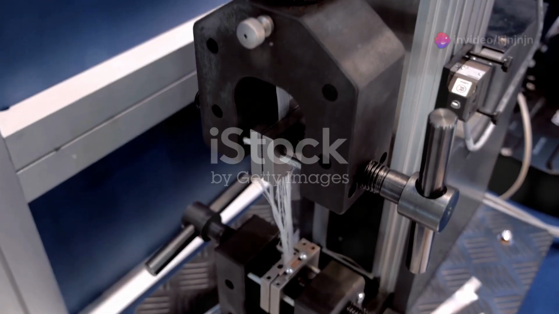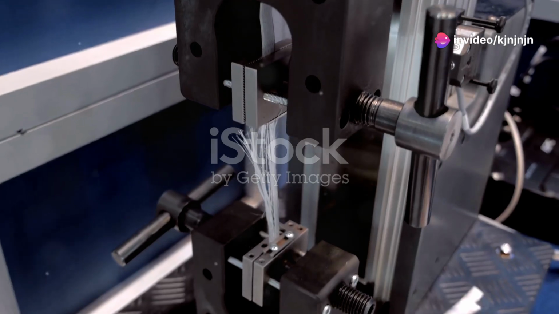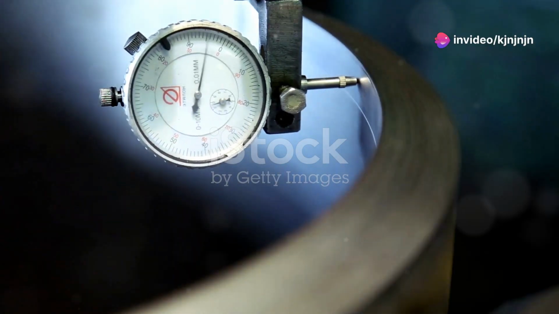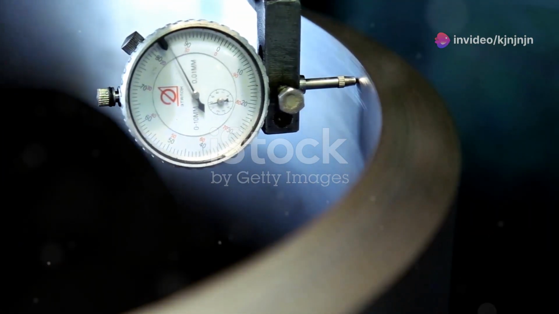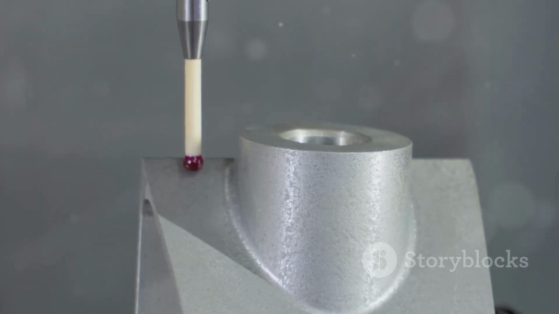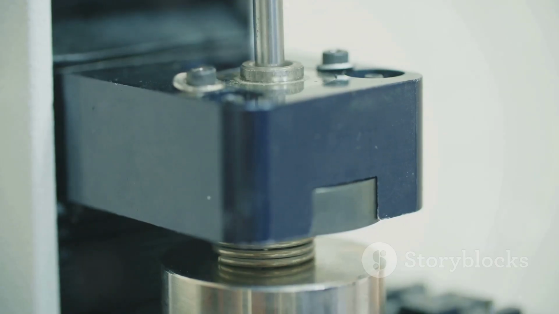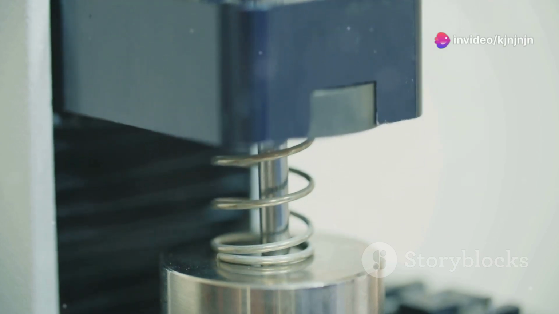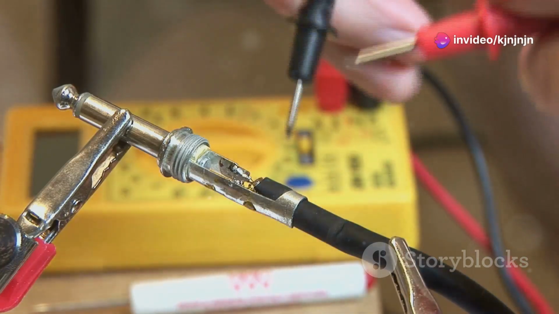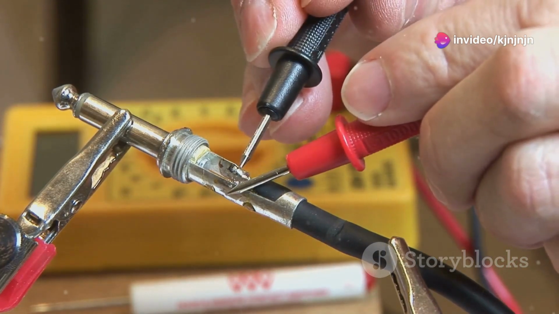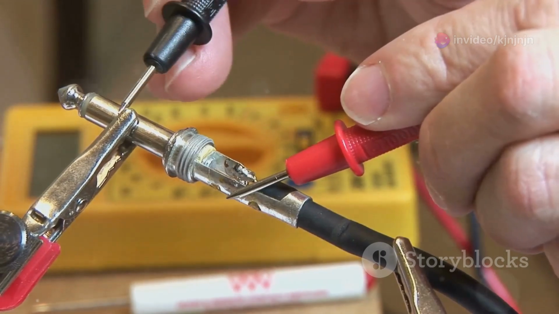Strain gauges are the workhorses of strain measurement. They offer a simple yet effective way to quantify material deformation. These small sensors are bonded directly to the surface of a material. As the material stretches or compresses, the strain gauge deforms along with it. This deformation alters the electrical resistance of the gauge, providing a measurable signal.